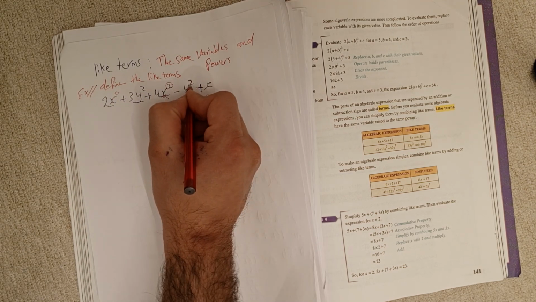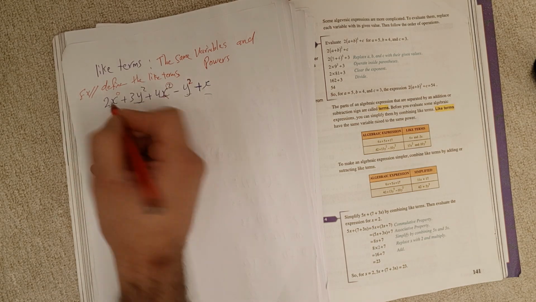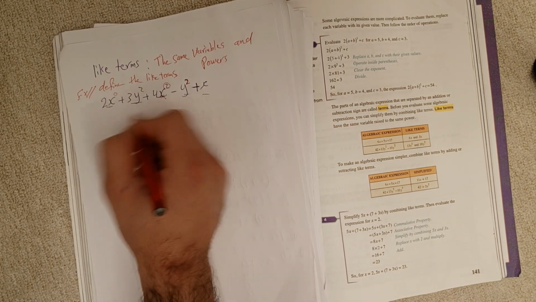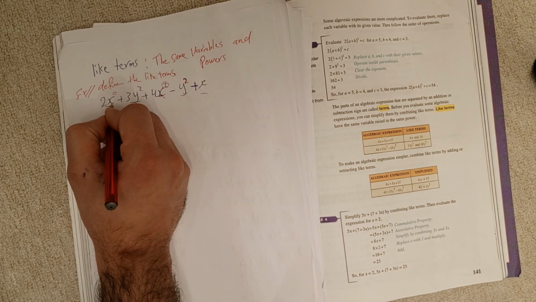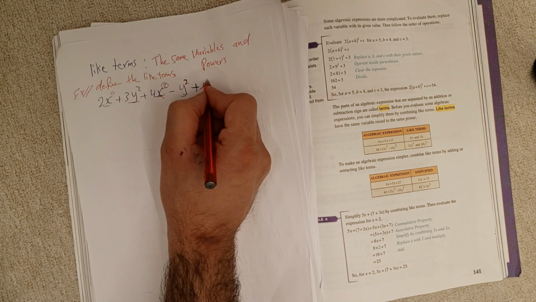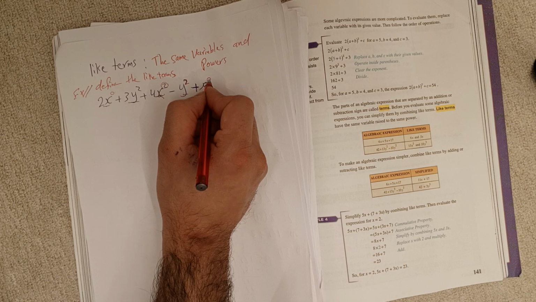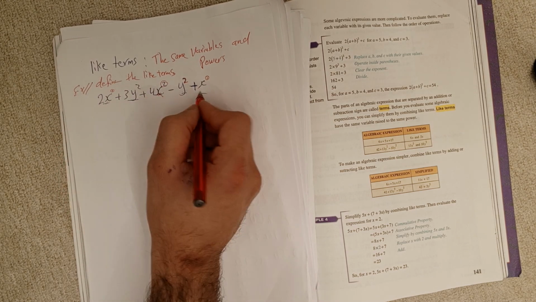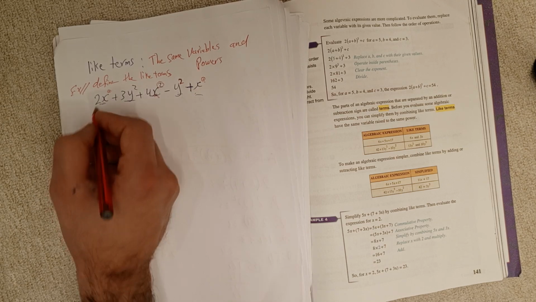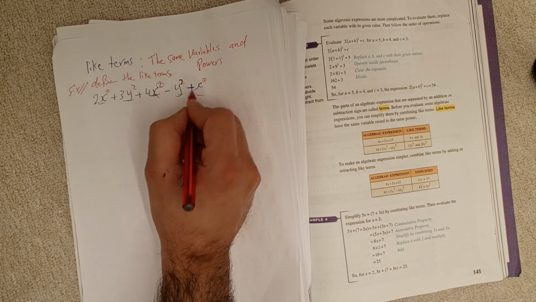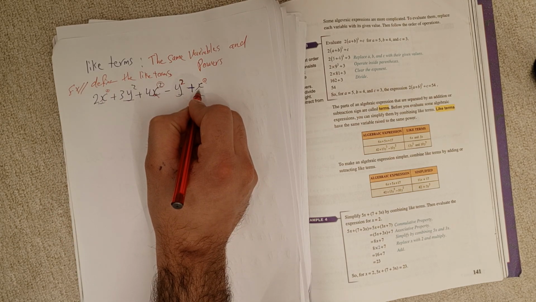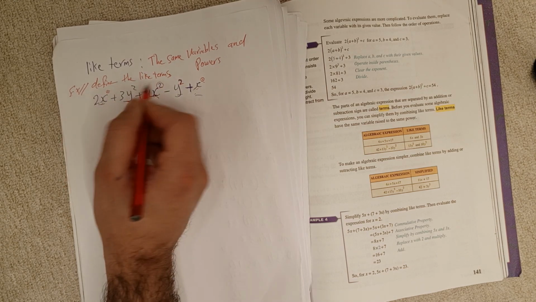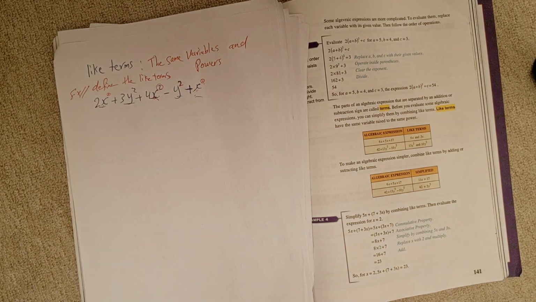This x, we say it has the same letter and the same power. X and x. Okay, look at the powers. The power is invisible in here, the exponent means 1. And this one is the same. So the same letter and the same powers. It doesn't matter what number we have before the variable. The main point is the same letter and the same powers.